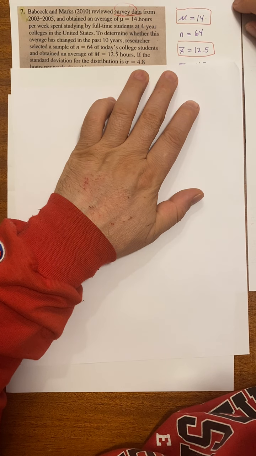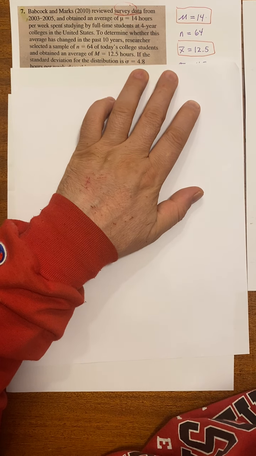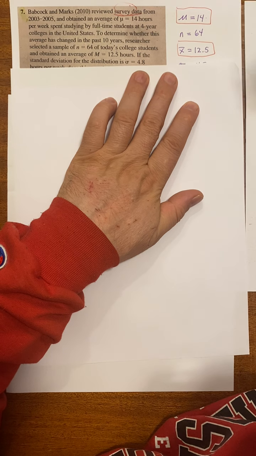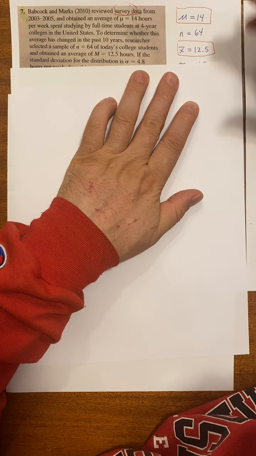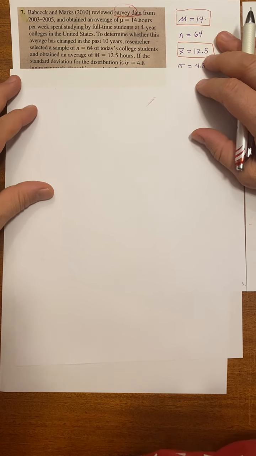What we're seeing here is that there's a difference between the 2 groups, but what we're asking is, is that difference meaningful? Is it statistically significant? So what we're going to do is run through the 4 steps, but we need to get some more information.